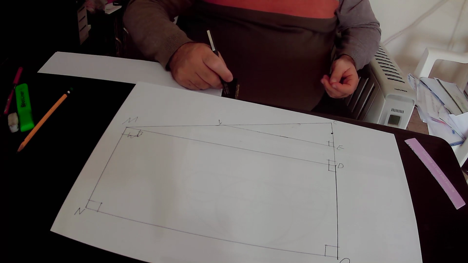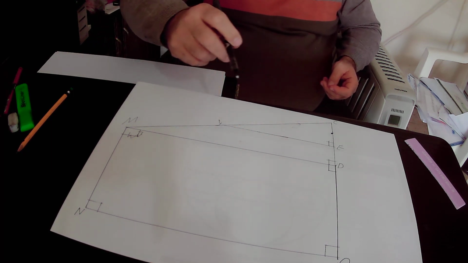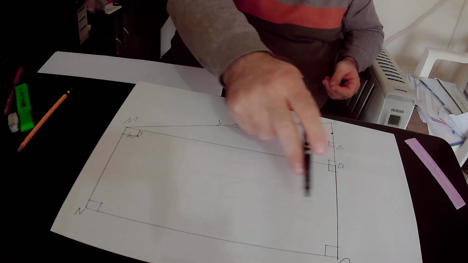Actually, in quadrilateral MDON, we have three right angles, 1, 2, 3.